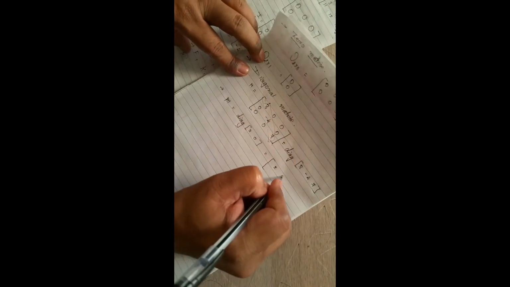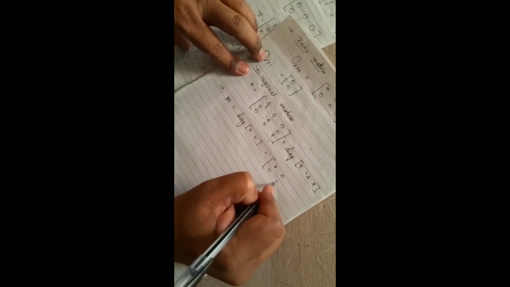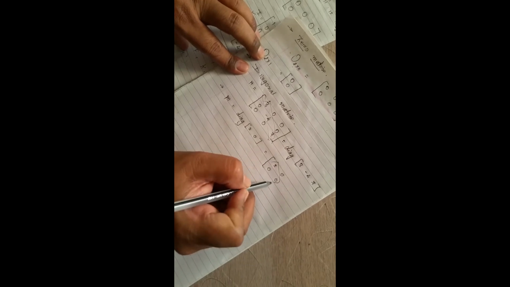You can represent it like this: 2 0, 0 0, because the diagonal is 2, 0. Maybe you're given like this: N is a diagonal matrix, like that, 3 0 5. This we represent in this way: 3 0 0, 0 0 0, 0 0 5.